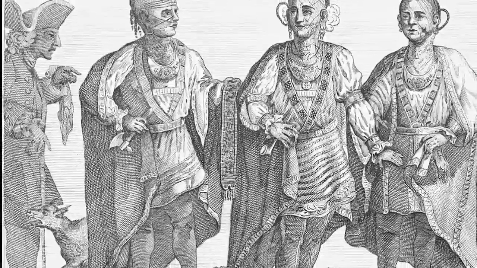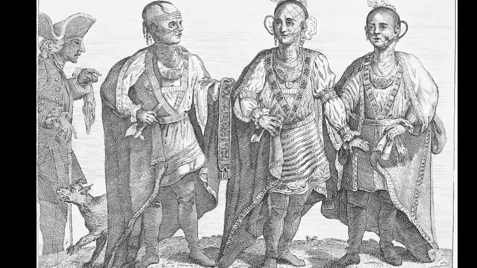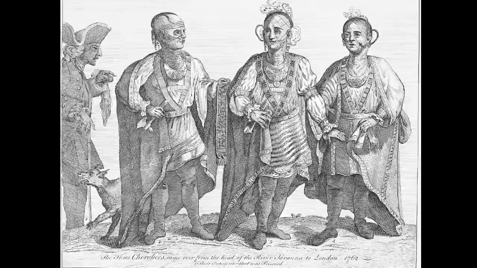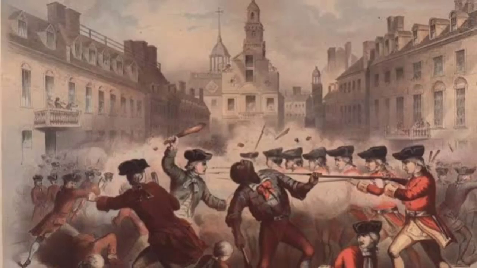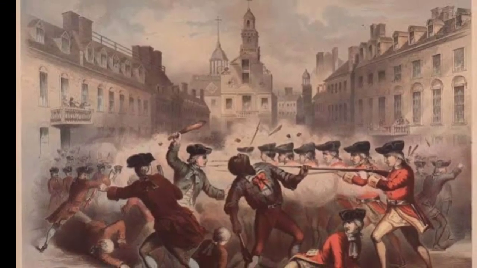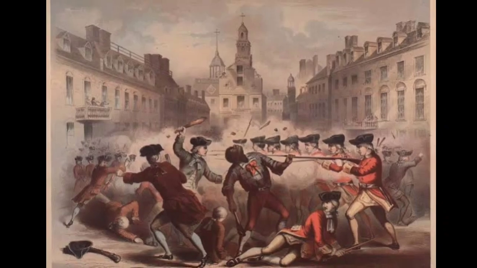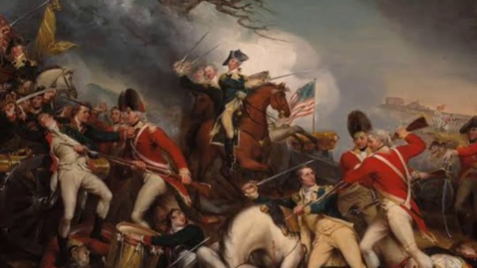Internal divisions and the struggle for sovereignty. The war exacerbated existing divisions within the Cherokee Nation. While leaders like Dragging Canoe and his followers, known as the Chickamauga Cherokee, continued to resist American expansion vigorously, other factions, led by figures like Attackalackala and later his son, Little Carpenter, sought peace and negotiated treaties with the American government.